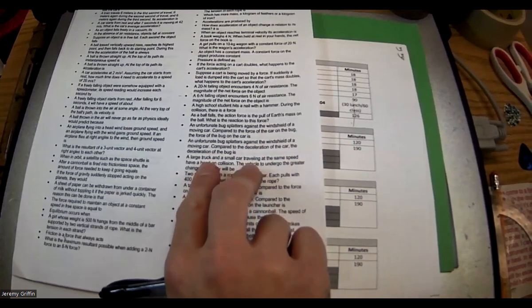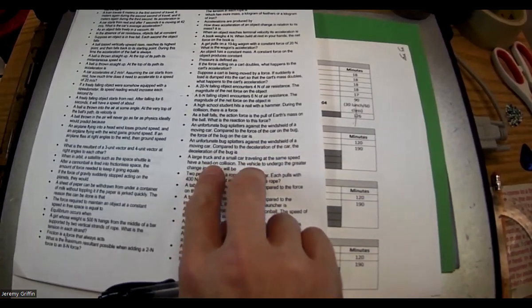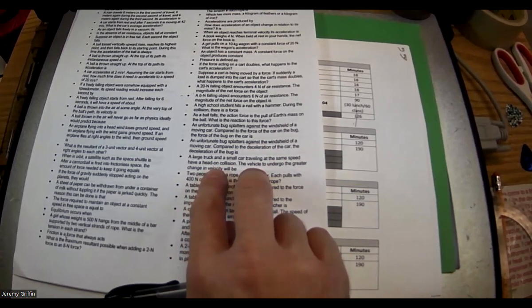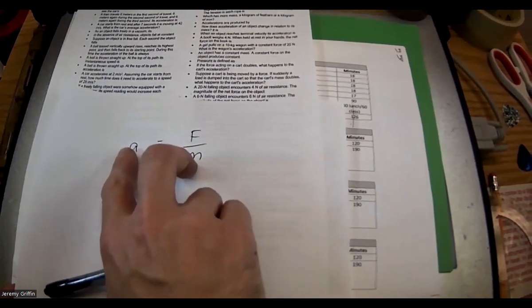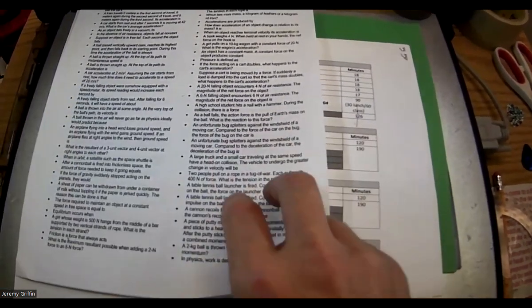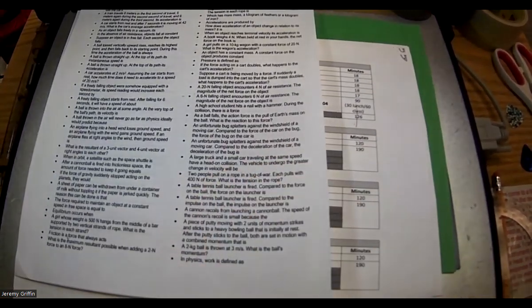A large truck and a small car traveling at the same speed have a head-on collision. The car to undergo the greater change in velocity will be the, you guys said the small car, right? The smaller mass results in a larger change in motion. Right? I'm thinking the small car is going to undergo a greater change in motion. Which vehicle would you be safer driving in? I think in a large truck, you'd be safer.